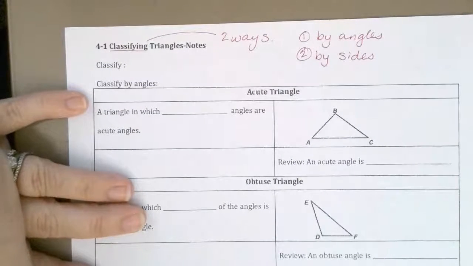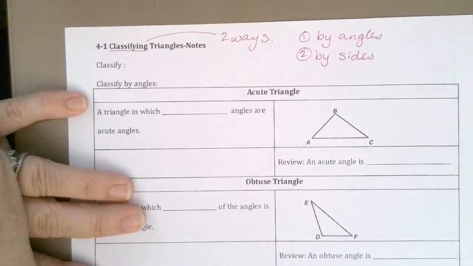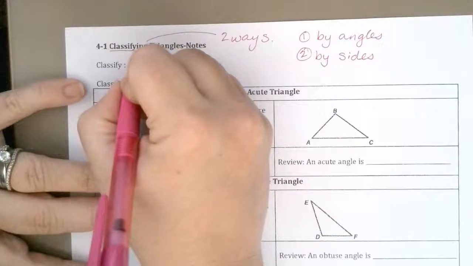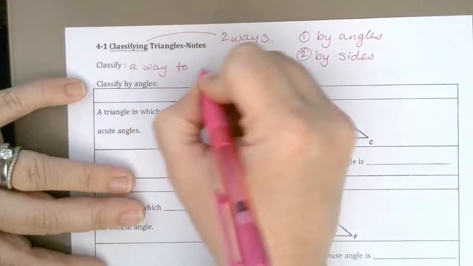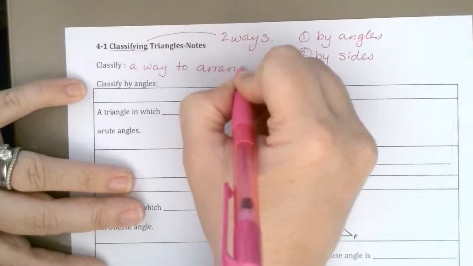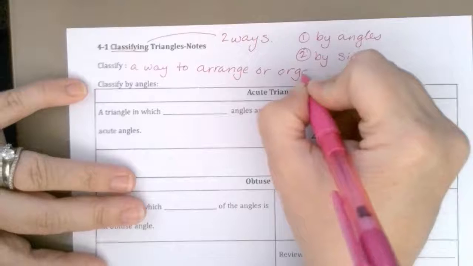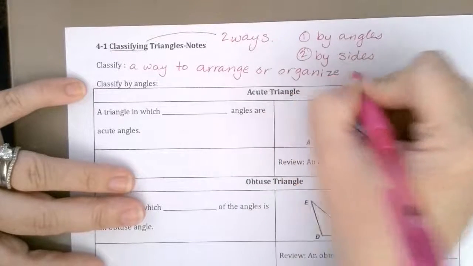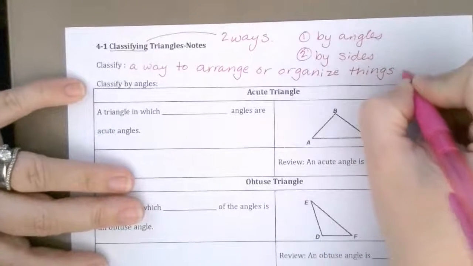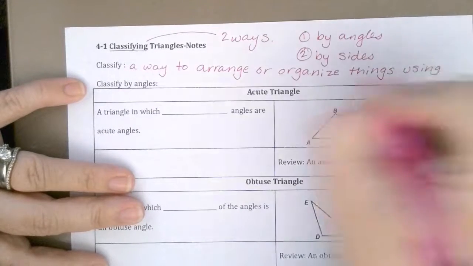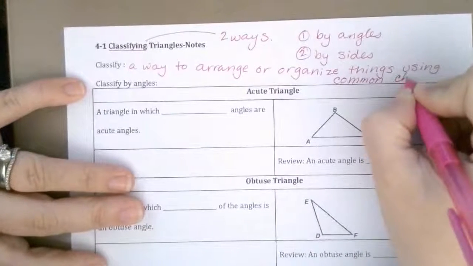Okay. What does it mean to classify something? To name it? Sort of, yeah. It's a way to arrange or organize things using common characteristics.